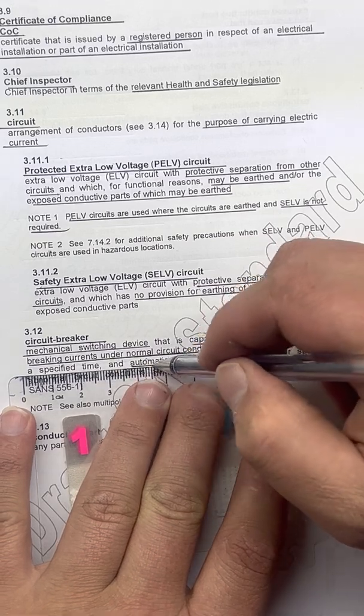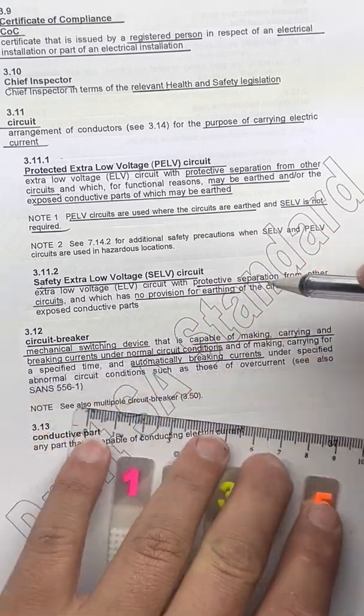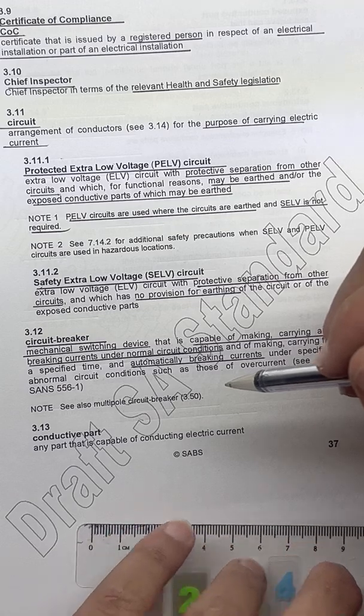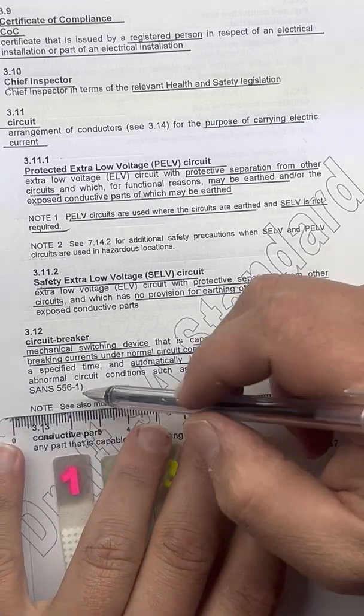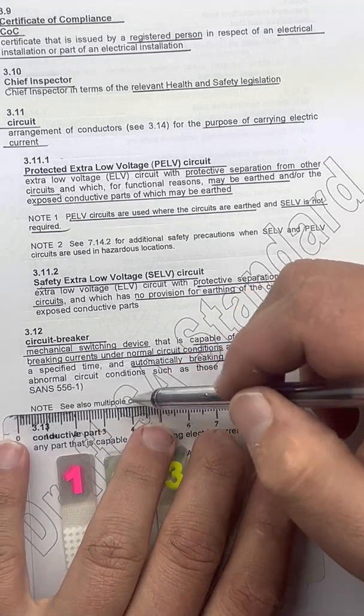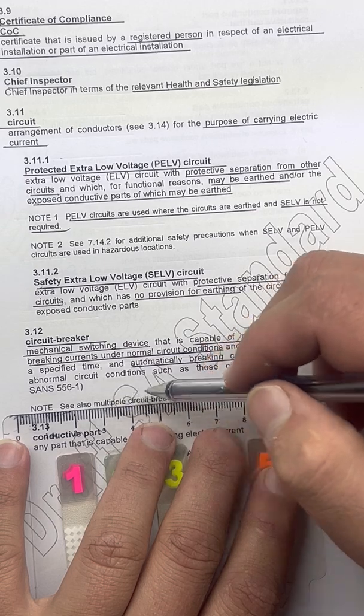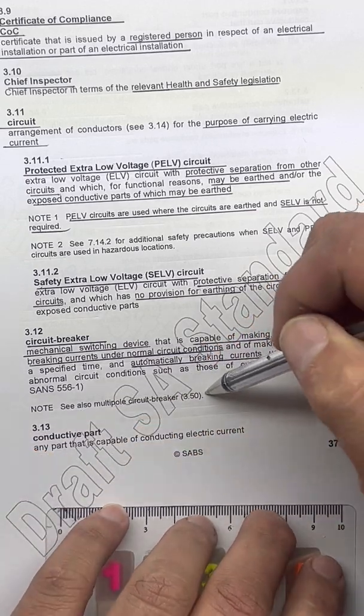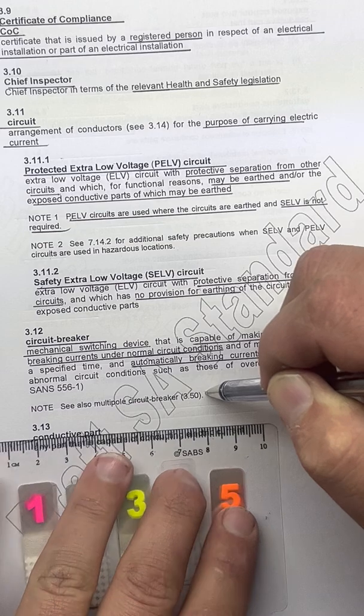So it's also an automatic breaking of currents. Okay, note we'll see multi-pole circuit breaker, which is number 50, so we'll get to that one.